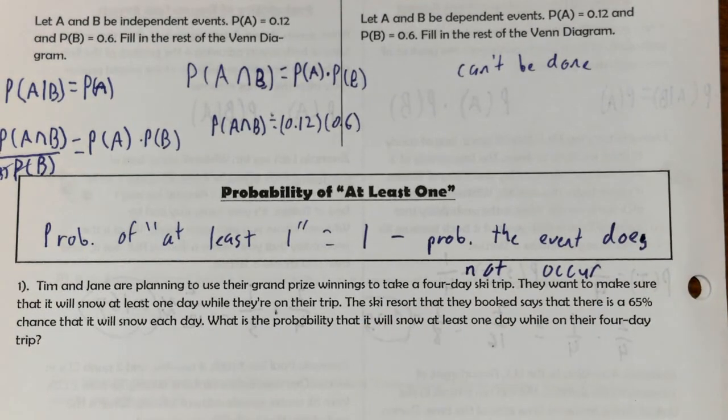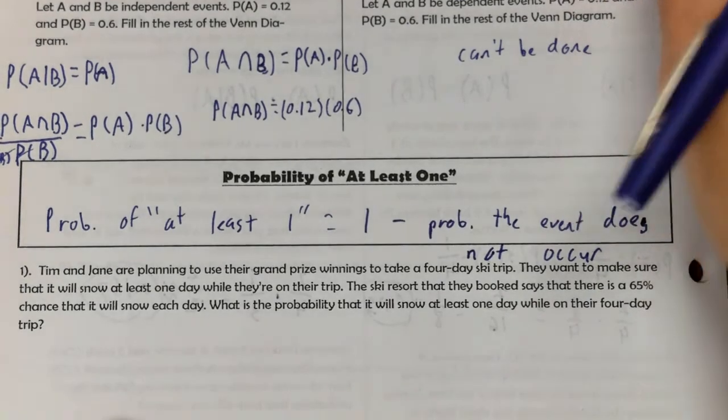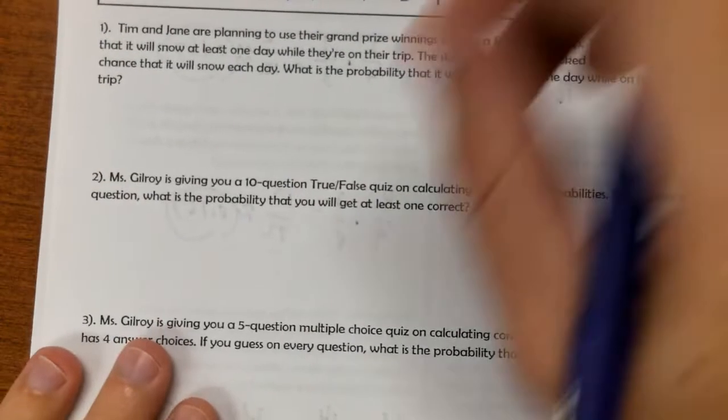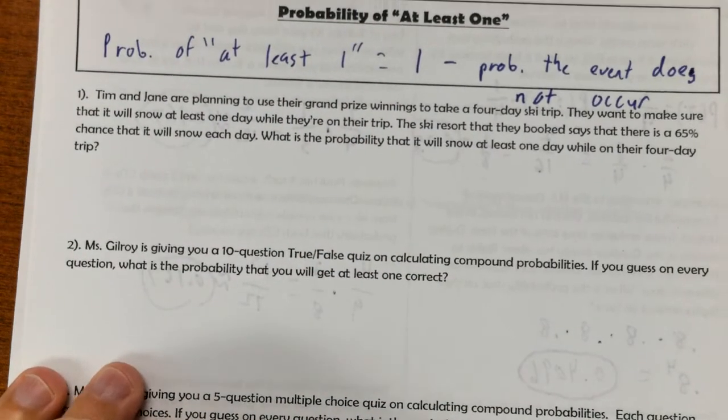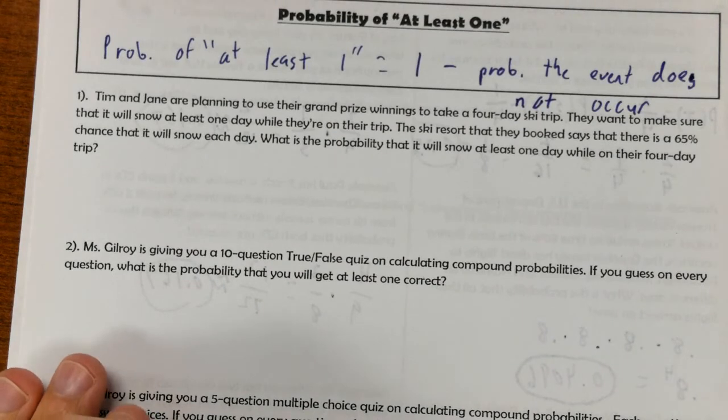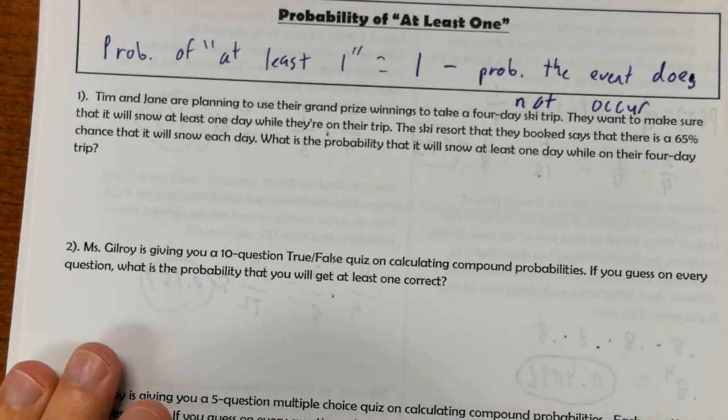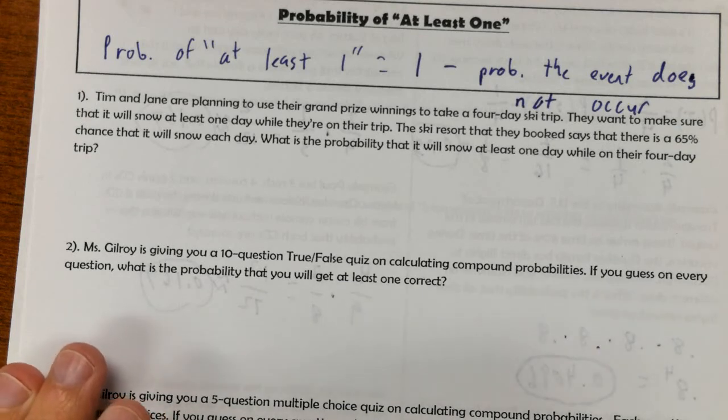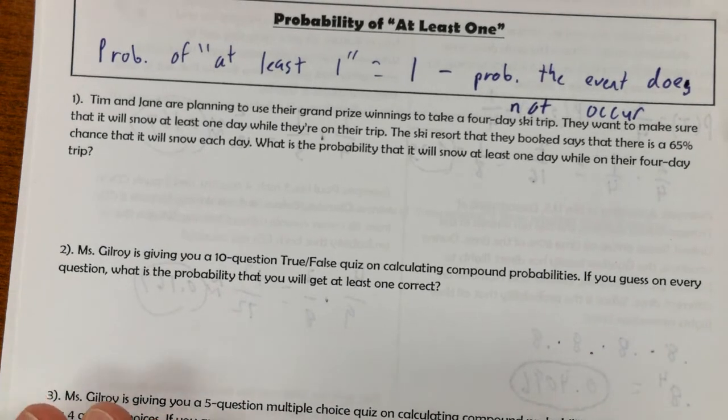Let's think about that. Let's think through this scenario right here, okay? So Tim and Jane are planning to use their grand prize winnings to take a 4-day ski trip. They want to make sure that it snows on at least one day on their trip. The ski resort they booked says that there's a 65% chance that there will be snow on each day. What is the probability that it will snow at least one day while on their 4-day trip?